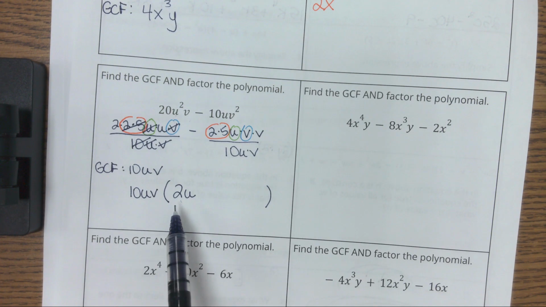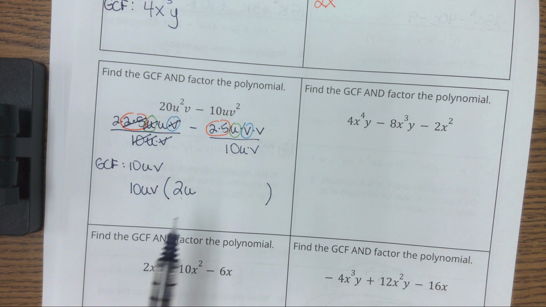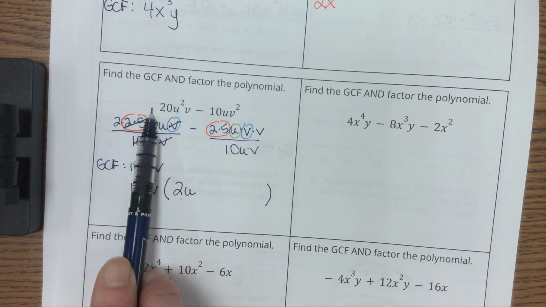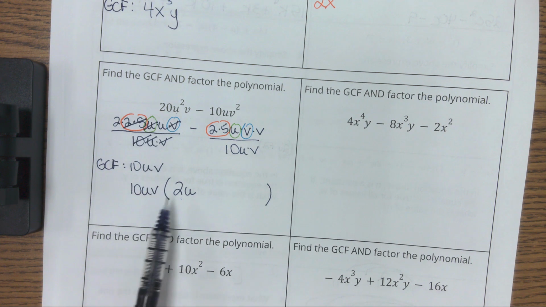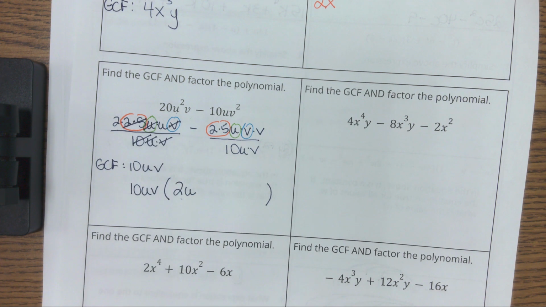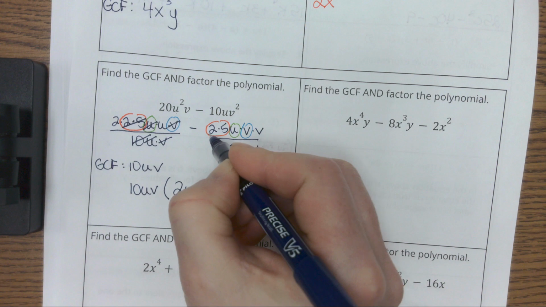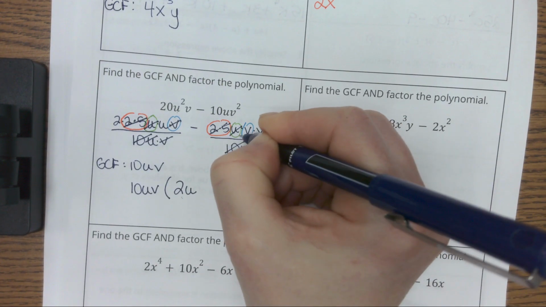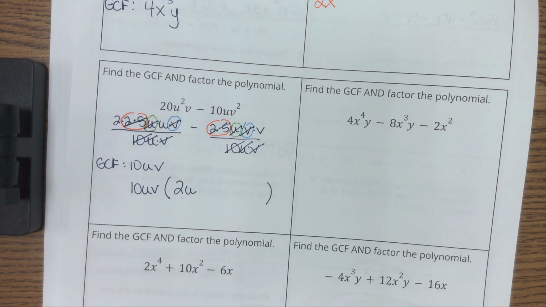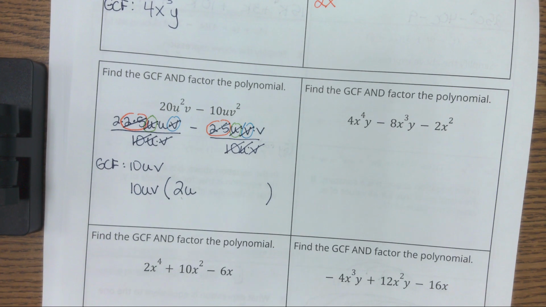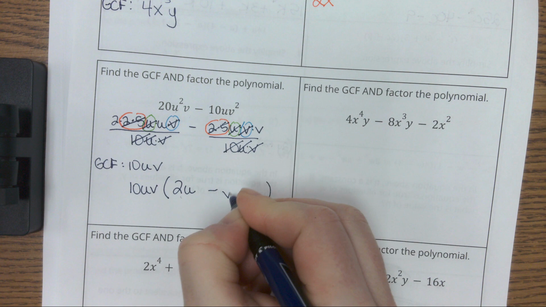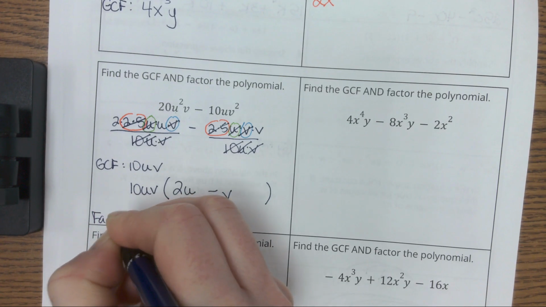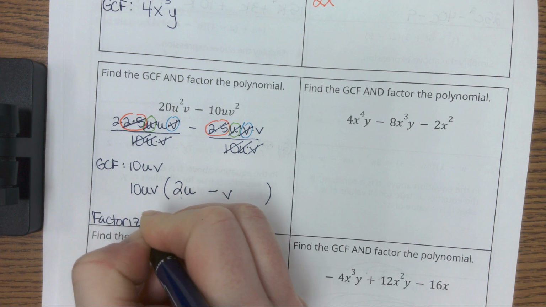If you want to check if you did it right, multiply 10UV times 2U. Don't you get what that first term is? If you multiply this times this, you get 20U squared. Okay, divide off the 2 times 5 and the 10, divide off a U, divide off 1V. What's left on the second expression? V. So this is minus V. So this is how we factor. I call it the factorization, is up here.